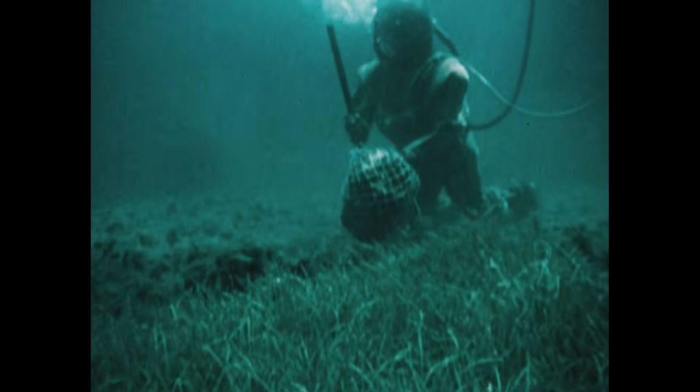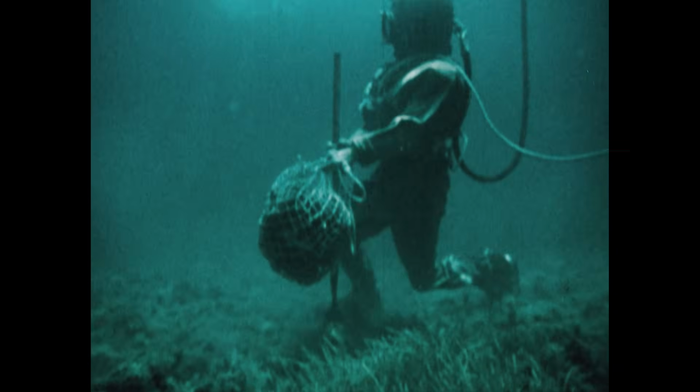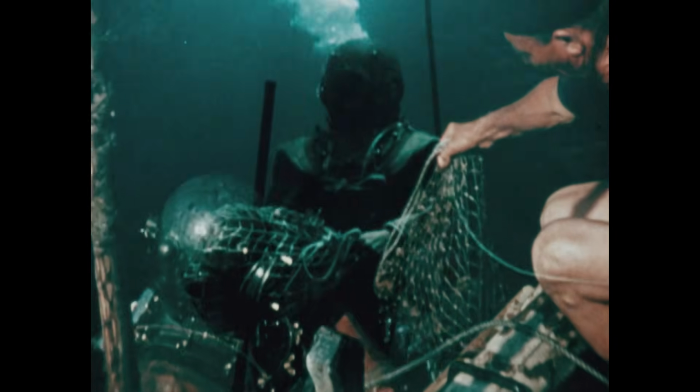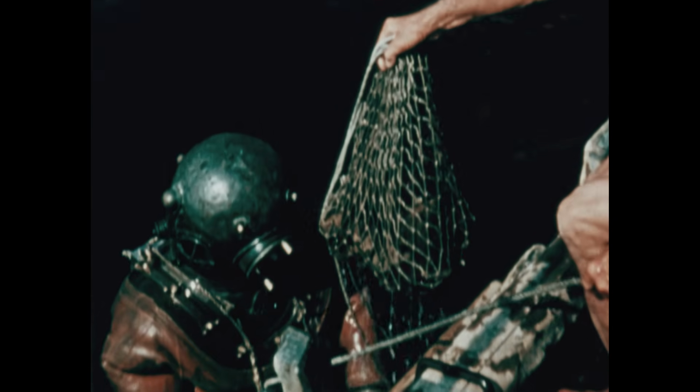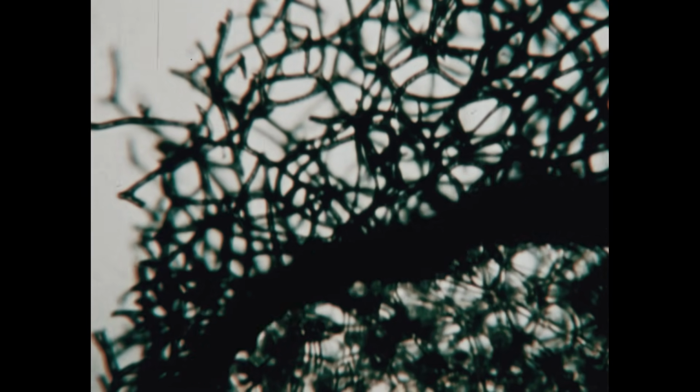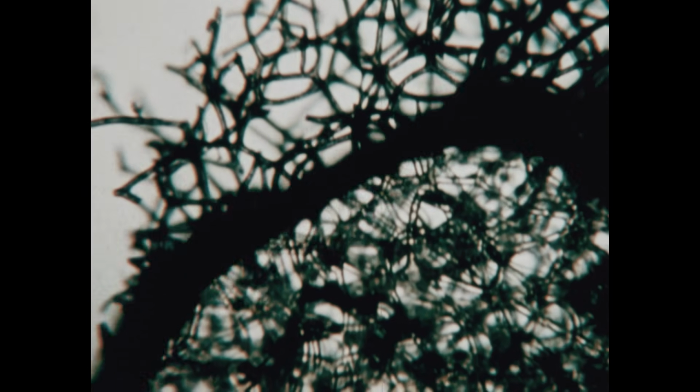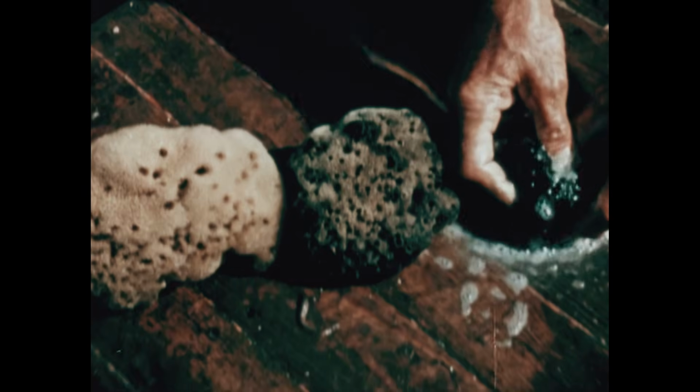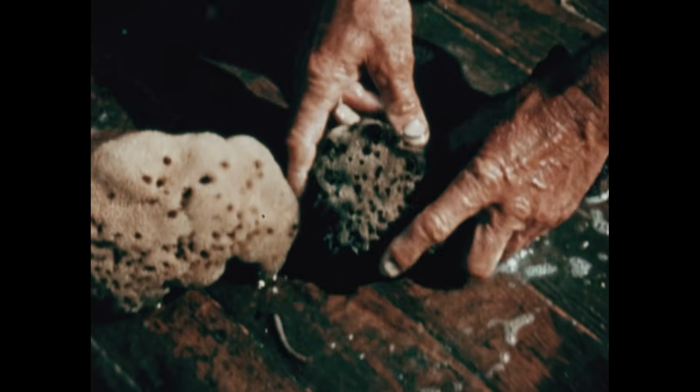These are the sponges that are still collected by commercial divers. Under a microscope, you can see the dense network of spongin fibers. Spongin is absorbent because water can be held in the pockets and pores between the fibers.